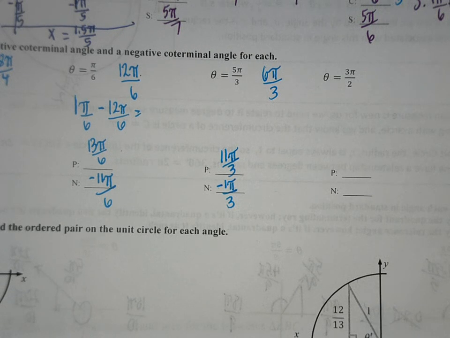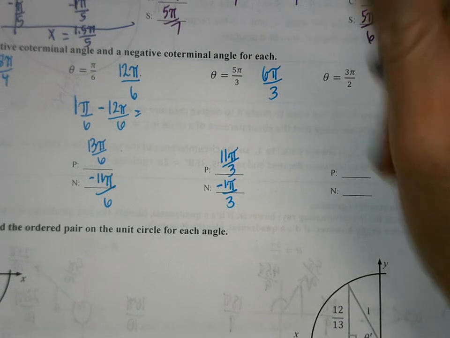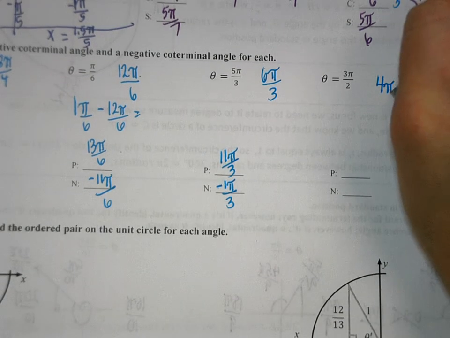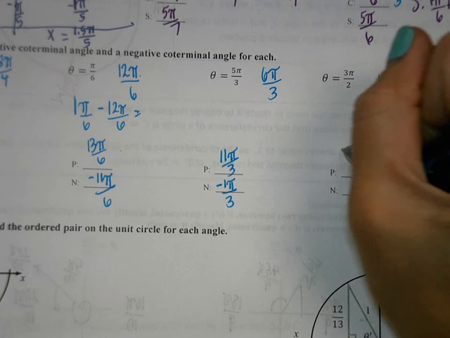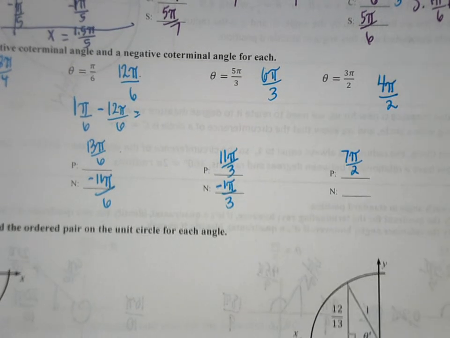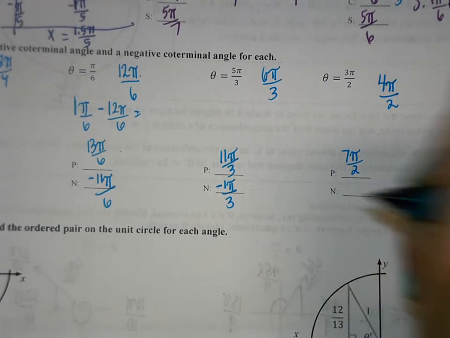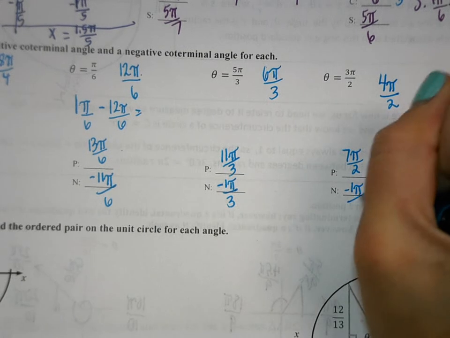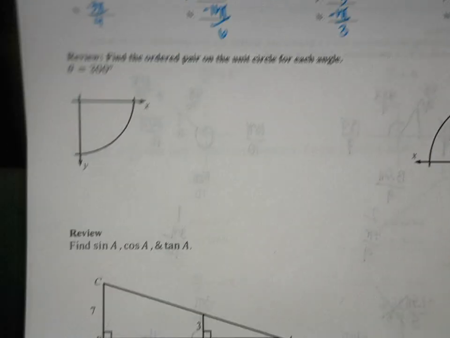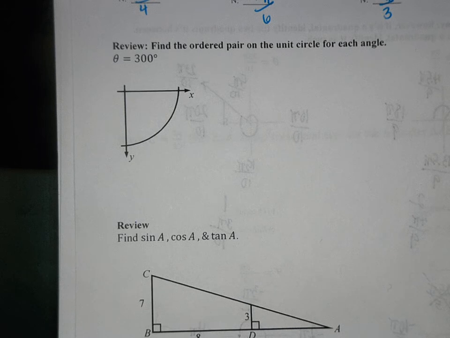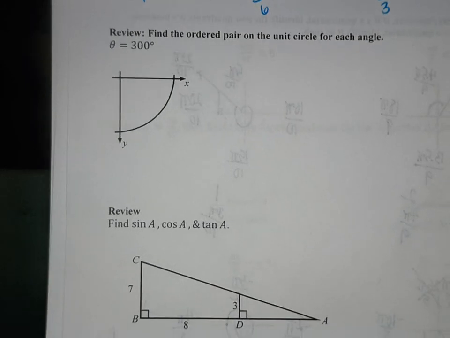Okay, what am I going to be adding to this one? 4 pi over 2. What will be my positive? 7 pi over 2. What will be my negative? Negative 1 pi over 2. Okay, questions? All right, this last part is just a review. See if you guys can remember any of it. You'll have some review questions on your homework.